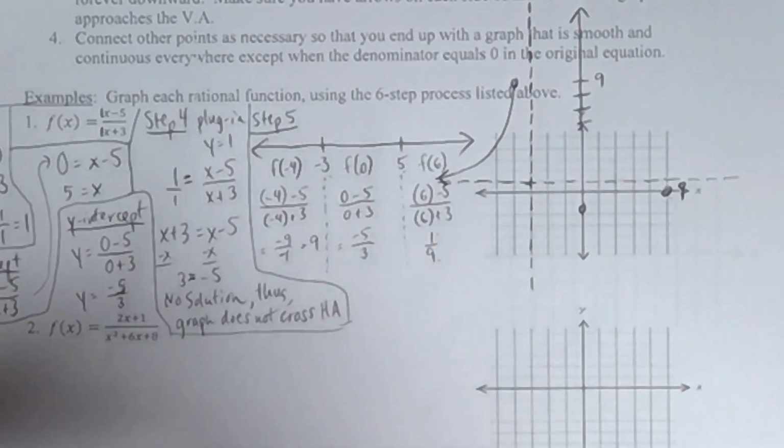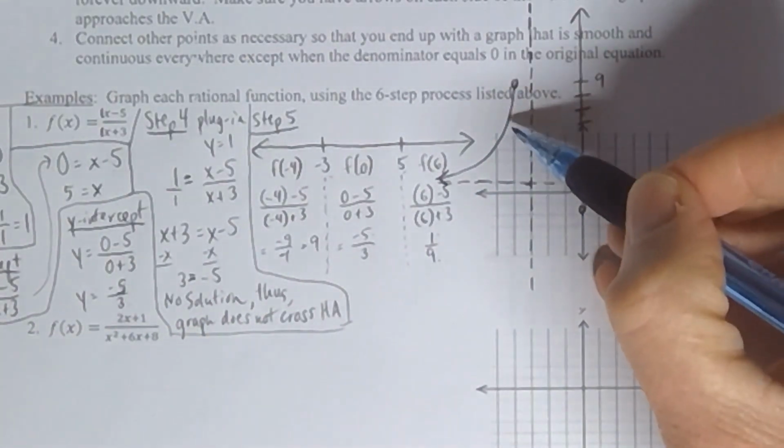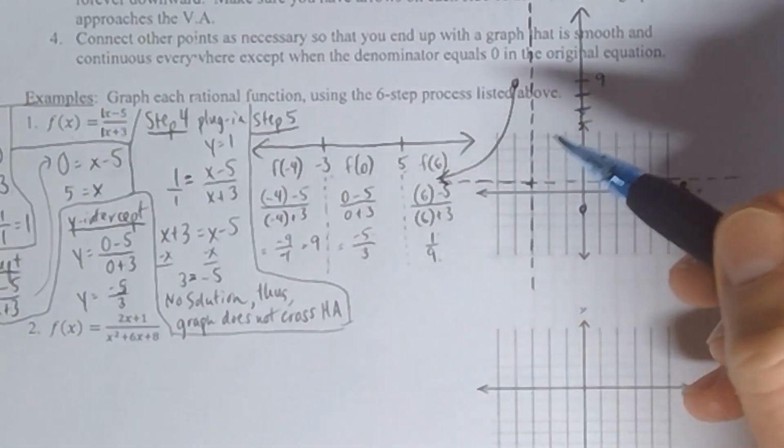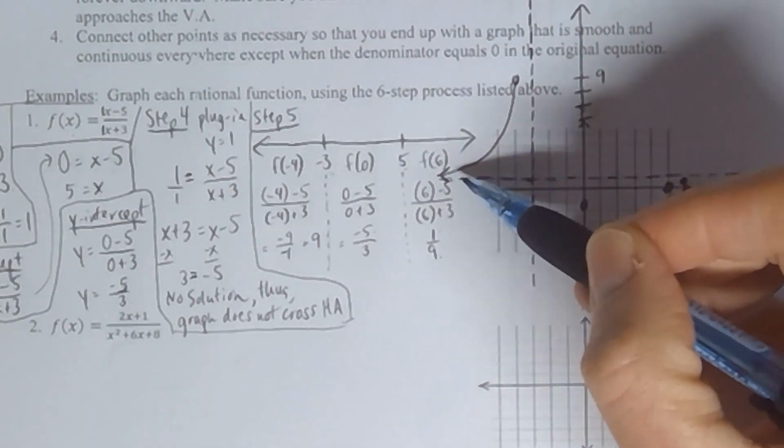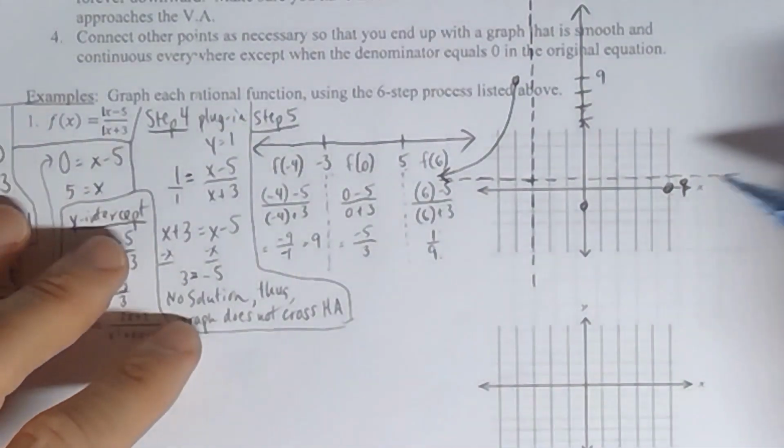But that's what asymptotes are, you guys. They are these dotted lines that the graph gets closer and closer to as it goes out forever to the left and also forever to the right.